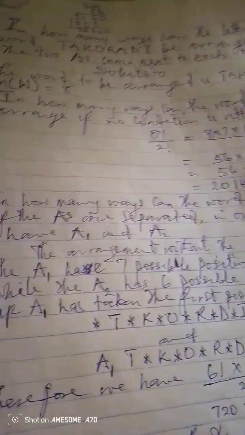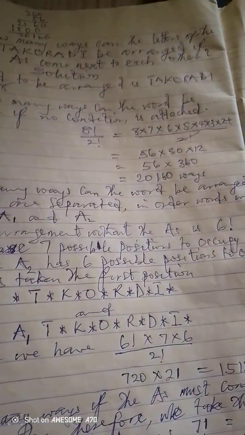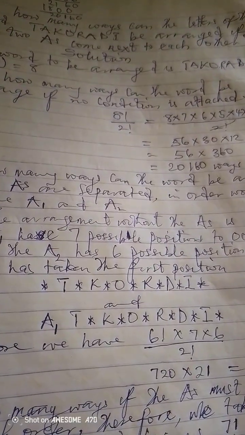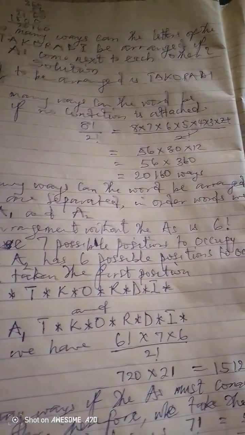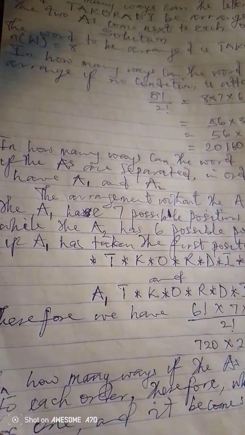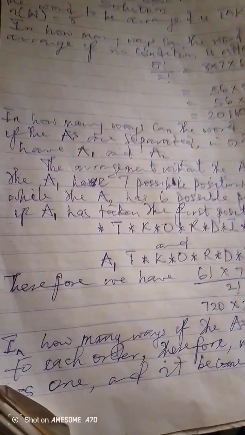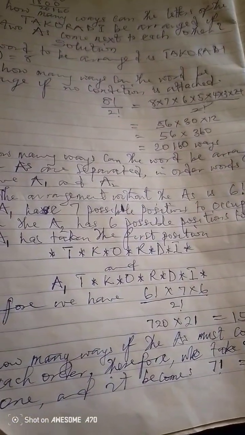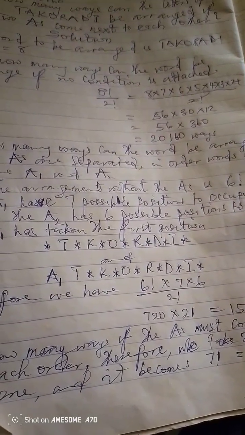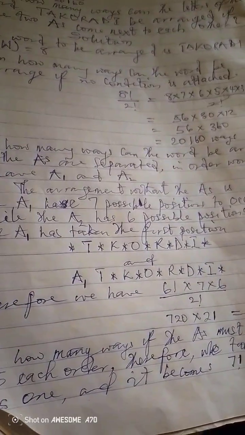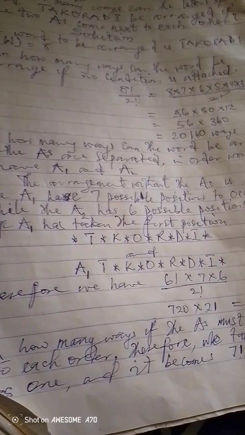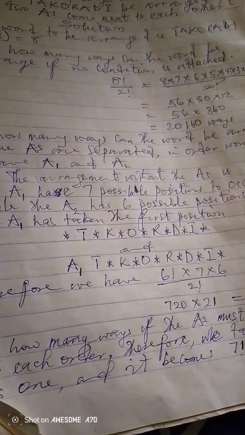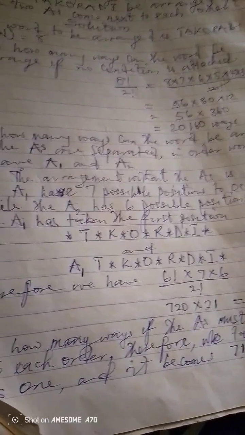Okay? In how many ways can the same word Takoradi be arranged if the A's must be separated, if the A's must not come next to each other? So let's differentiate the A's as A1 and A2. If we remove the letters A from Takoradi, we have 6 letters left. In how many ways can these 6 letters be arranged without any condition? It is 6 factorial. So let us arrange the A's around them. If we arrange A1 around the 6 letters, it has 7 possible positions to take.